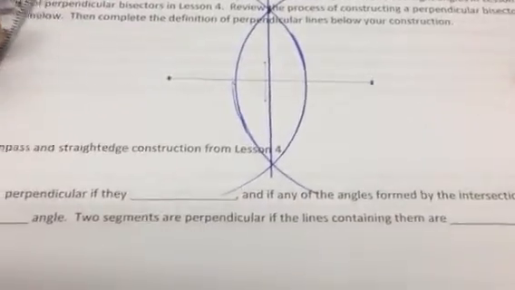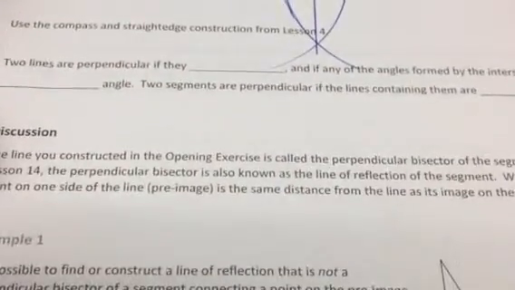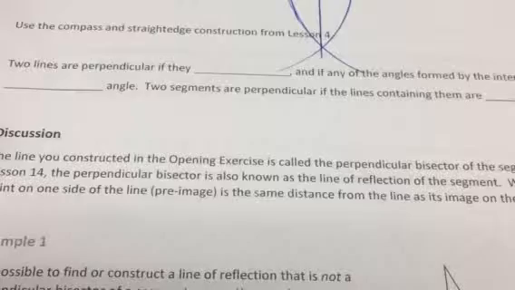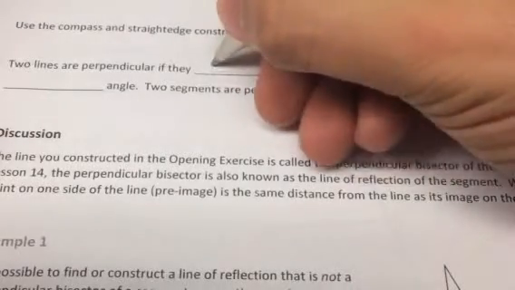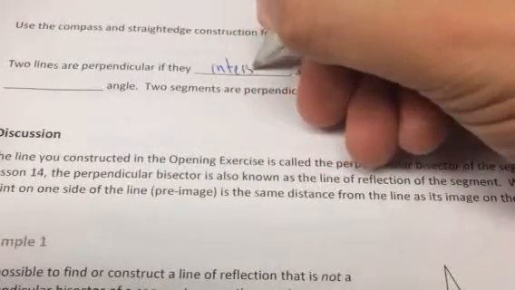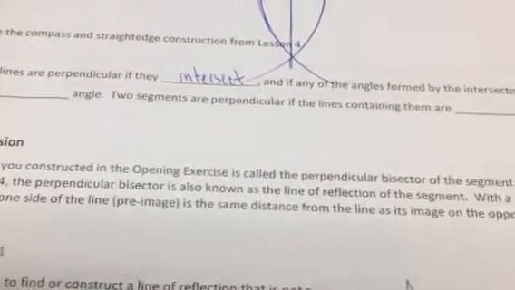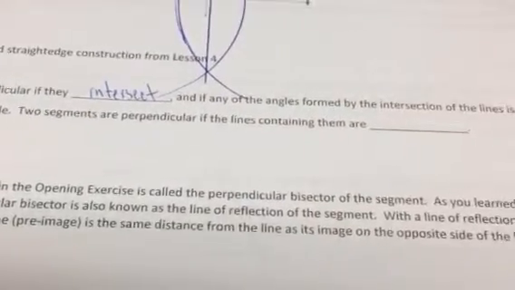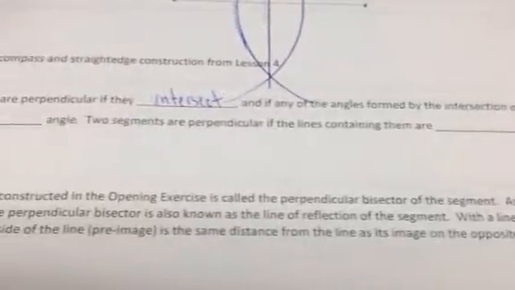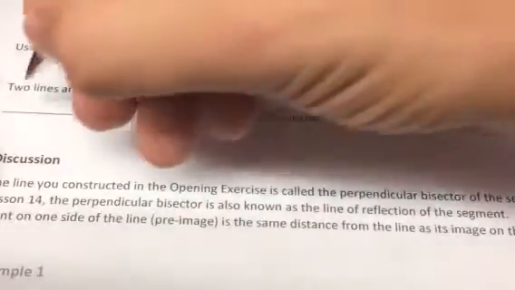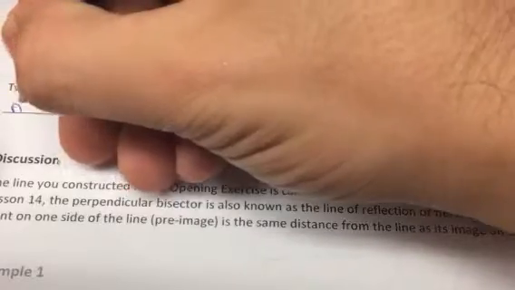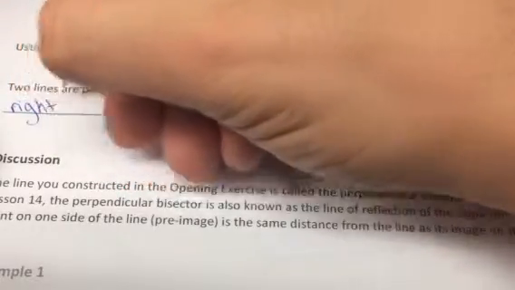Cool. So now there's some definitions here. Let's go over it. Two lines are perpendicular if they intersect. All right, so if they intersect and if any of the angles formed by the intersection of the lines is a 90-degree angle or a right angle.